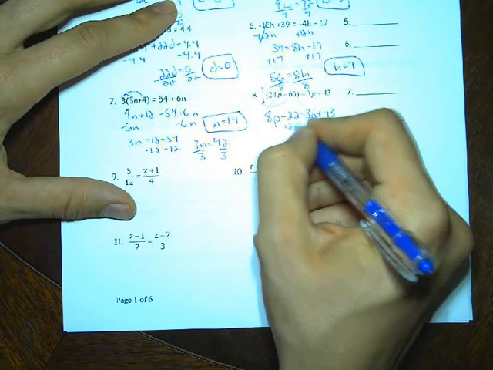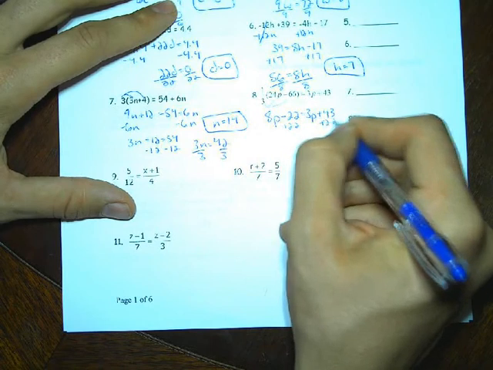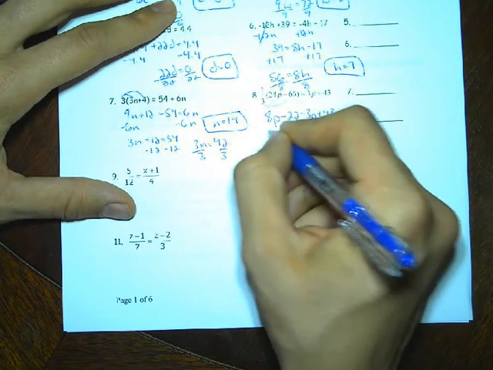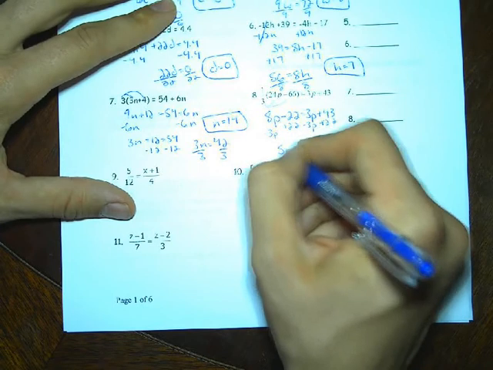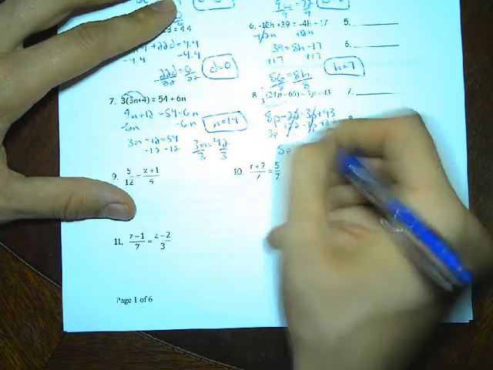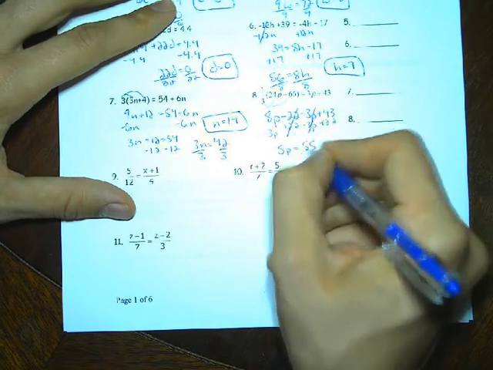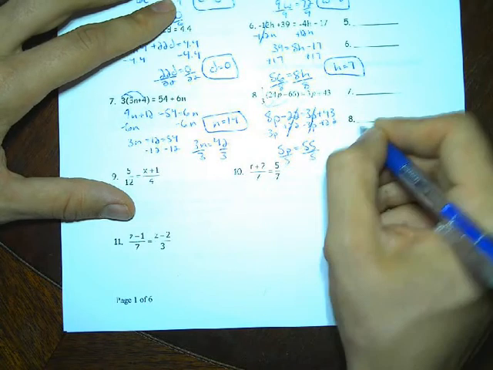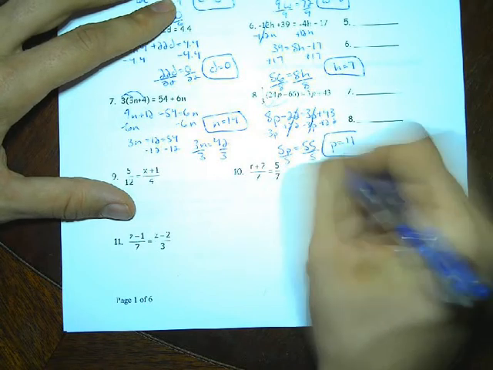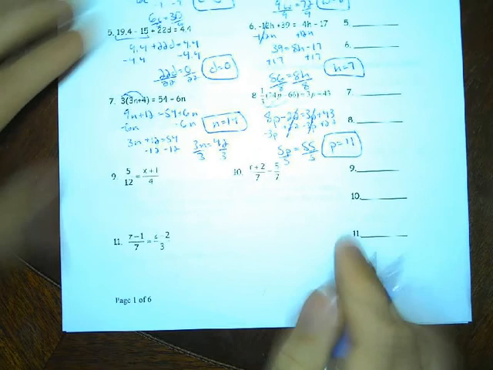I'm going to add the 22 to both sides and subtract 3p from both sides. And that's going to give me 5p. This cancels, equals 55. Divide the 5 off, and p will equal 11. Just like that. Number 9.